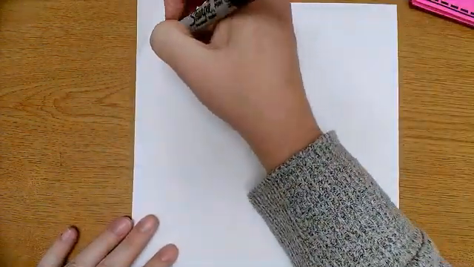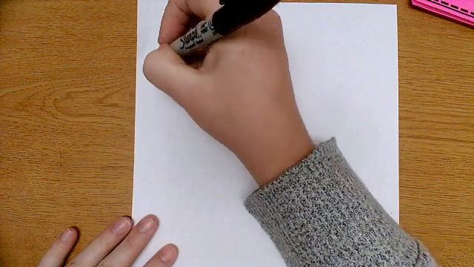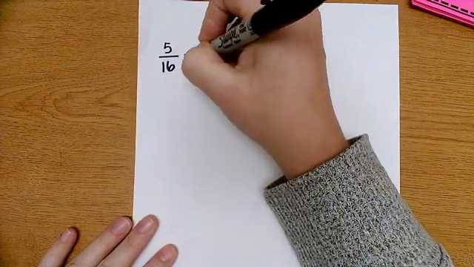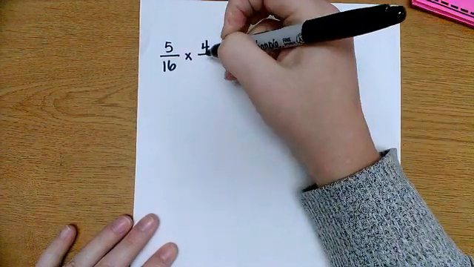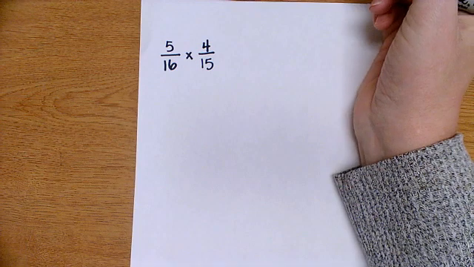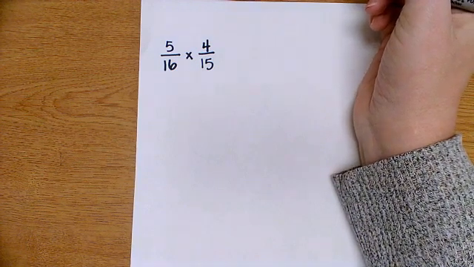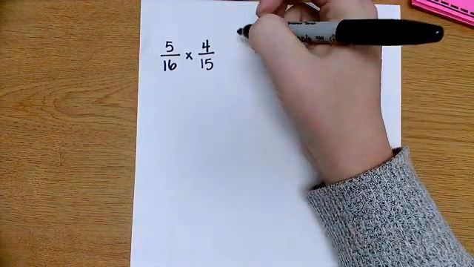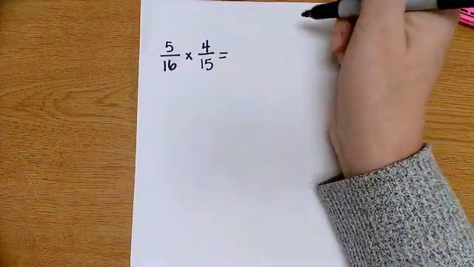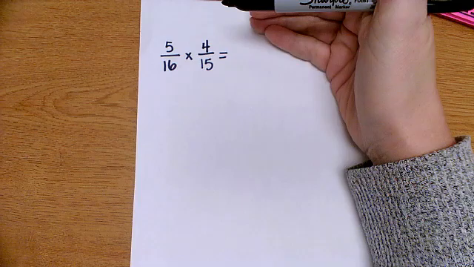All right, let's just do a couple more. We'll do 5/16 times 4/15. And I'm going to look at which factors can be shared both in the top and the bottom.